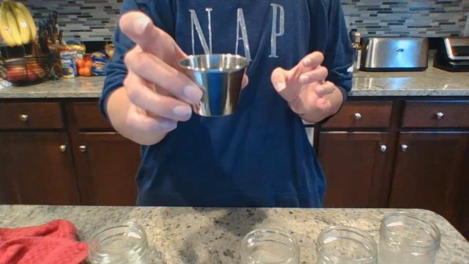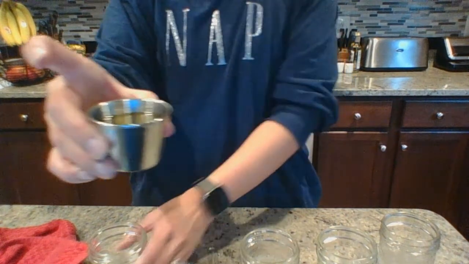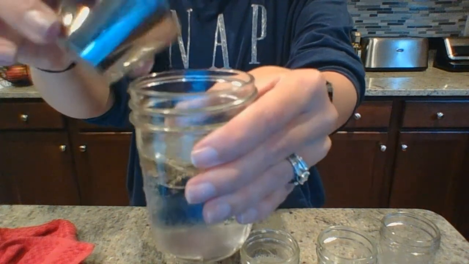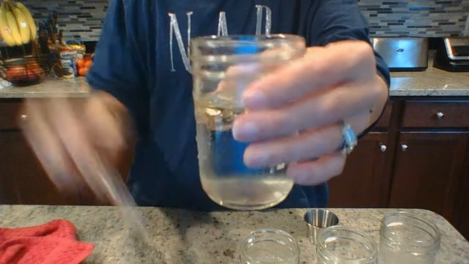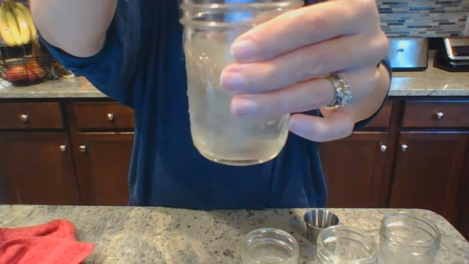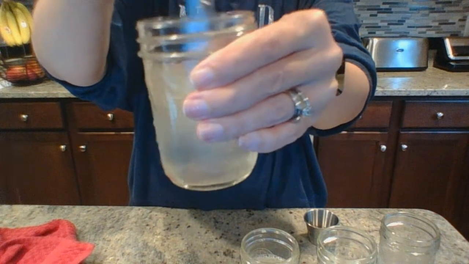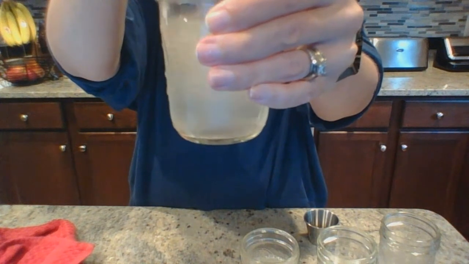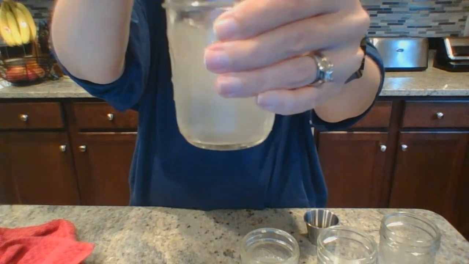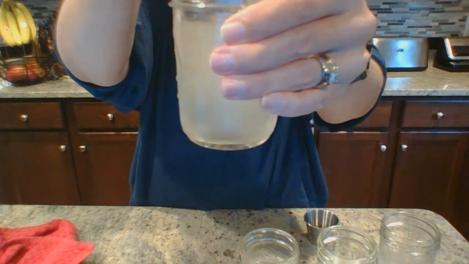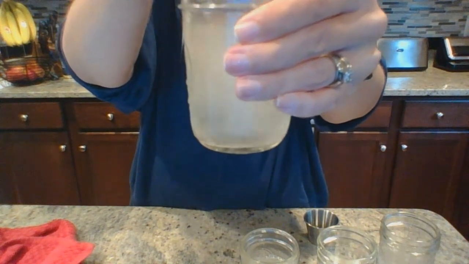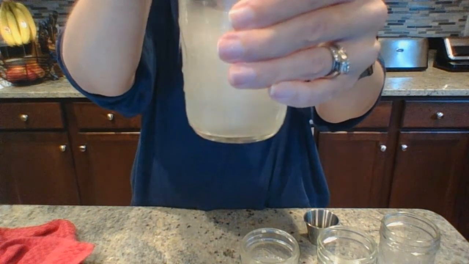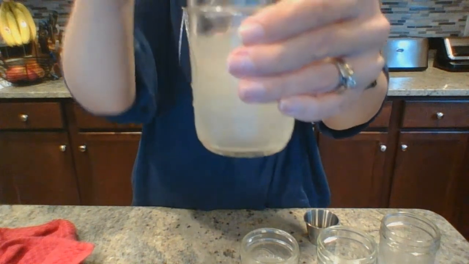And then finally, we have our olive oil. So I'm going to do the same thing. We've got our water. I'm going to pour some of that in there. And I'm going to stir for 30 seconds. All right, I think that's about 30 seconds.